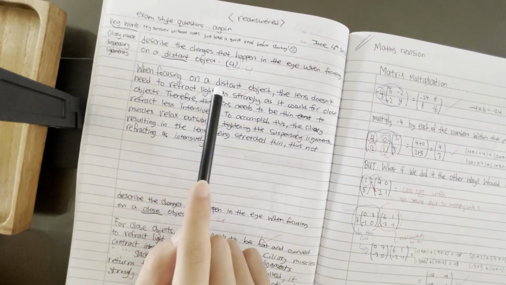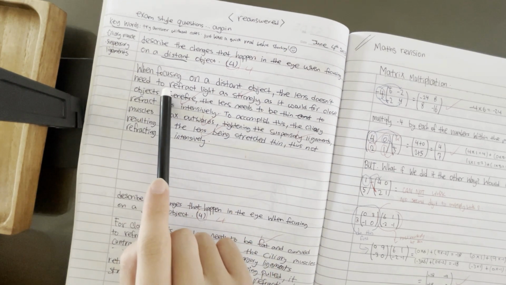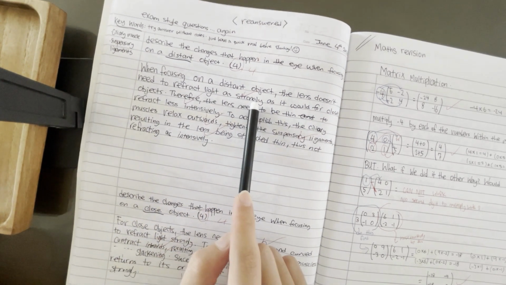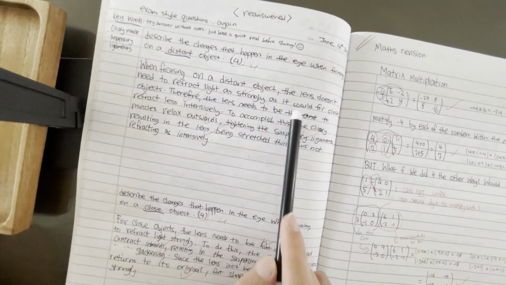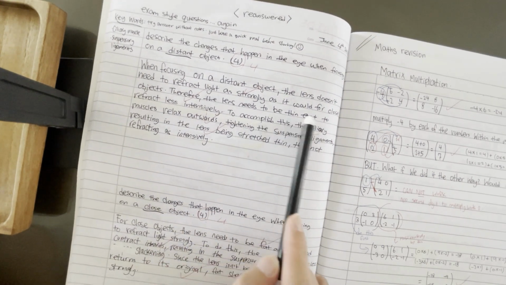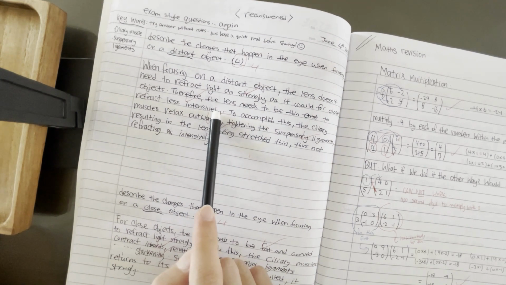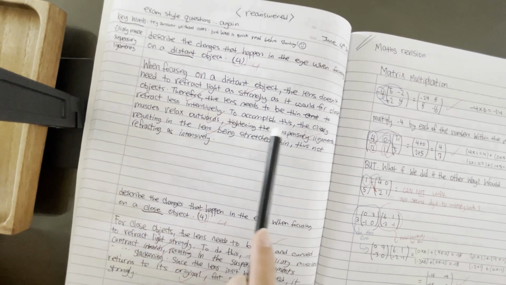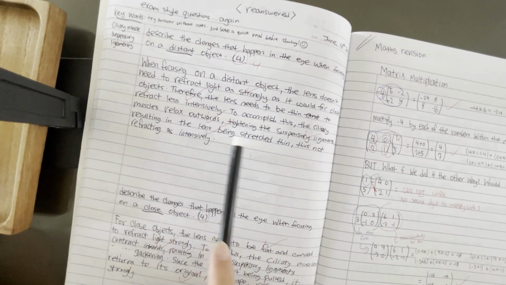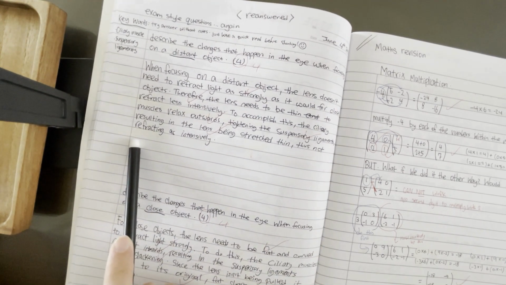When focusing on a distant object, the lens doesn't need to refract light as strongly as it would for close objects. Therefore, the lens needs to be thin to refract less intensively. To accomplish this, the ciliary muscles relax outwards, tightening the suspensory ligaments, resulting in the lens being stretched thin, thus not refracting as intensively.